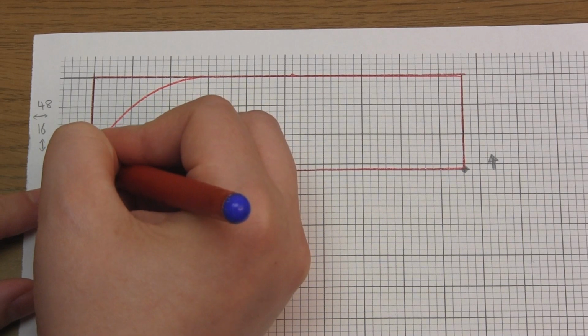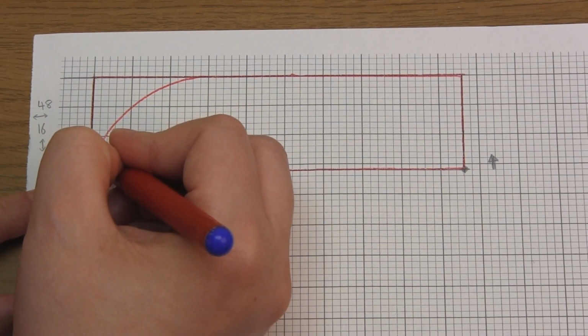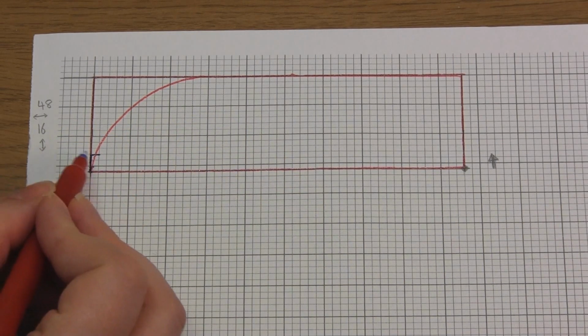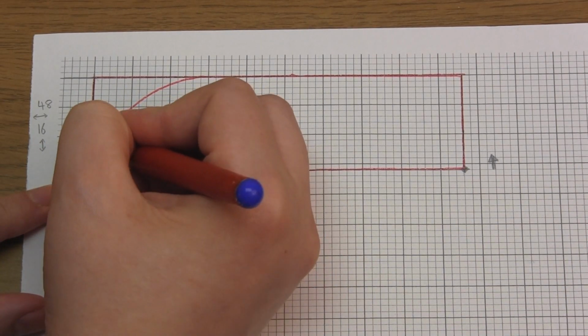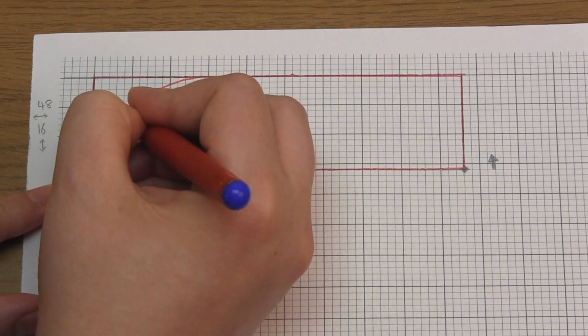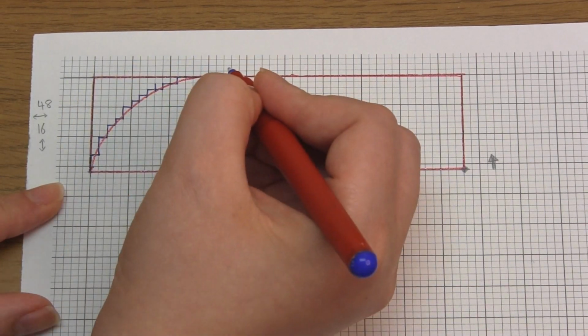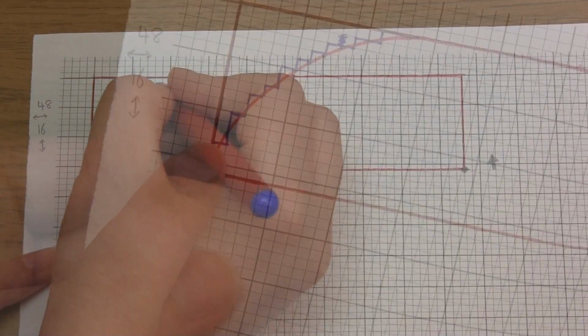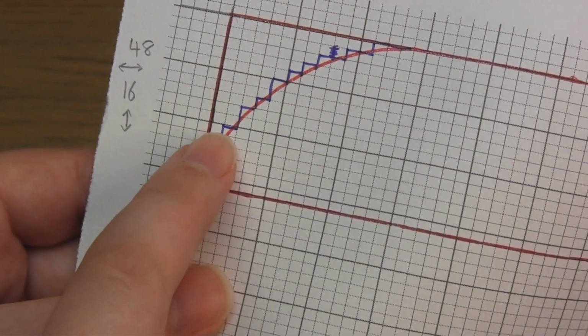Next, use a pen of a different colour and follow the outlines of the rectangles on the graph paper as close to this curve as possible. Basically, you're just drawing little steps going along the curve. And here you can see more closely what I did.